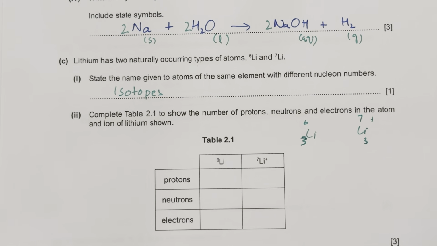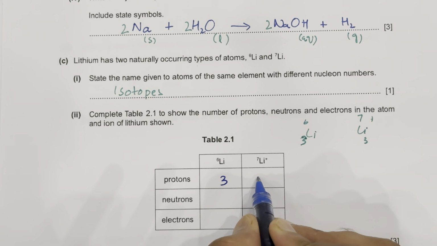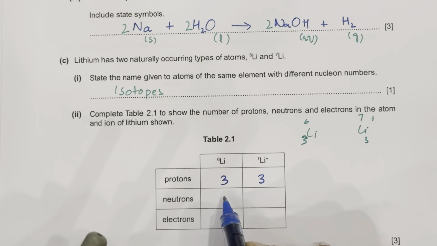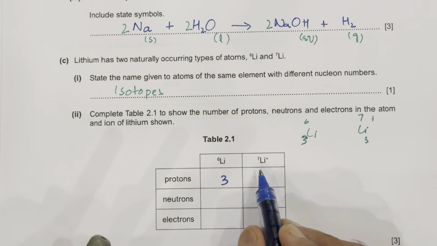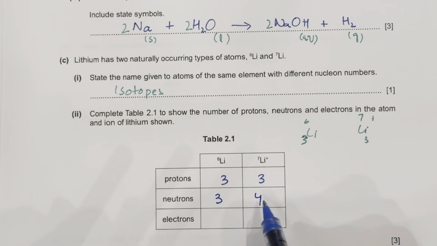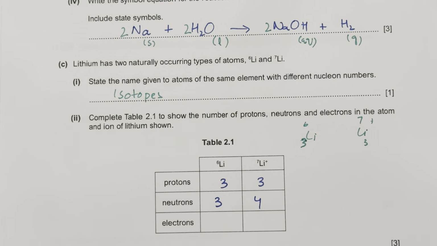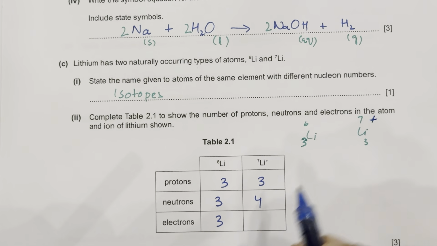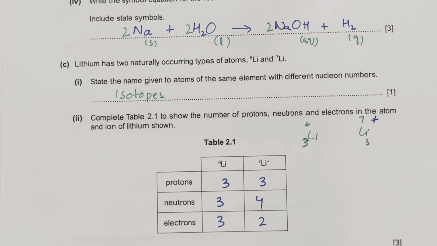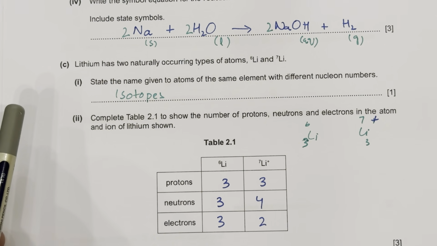So the proton number would be the same because protons don't change, and they have a different number of neutrons. So we're going to do 6 minus 3, we write over here 3, 7 minus 3, we write over here 4, and the number of electrons would be 3 here, but it loses an electron to form a positive ion. That's why we're going to write over here 3 minus 1, 2.